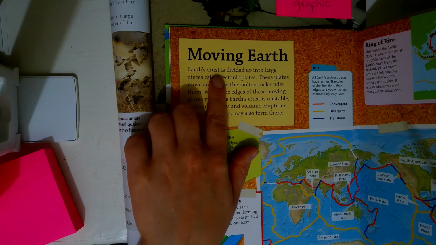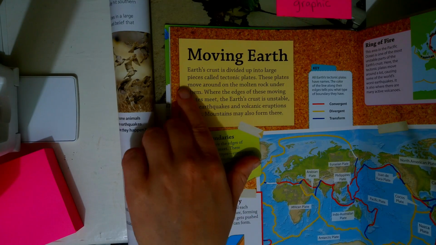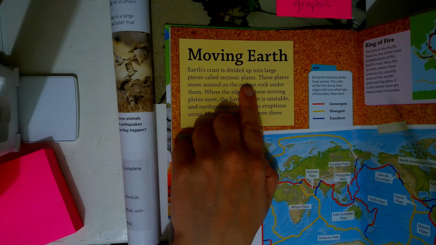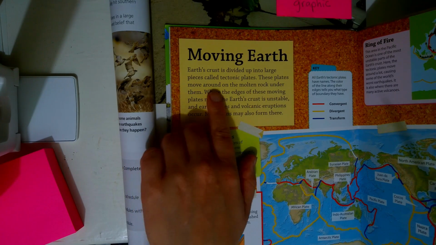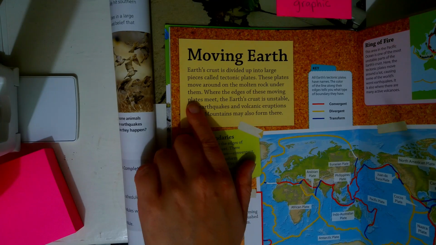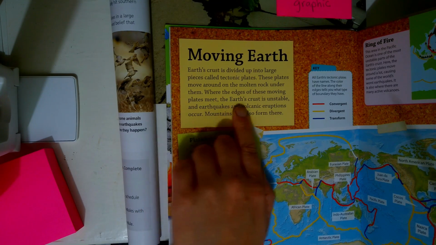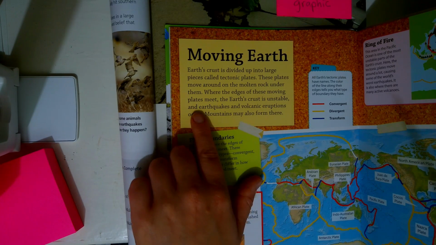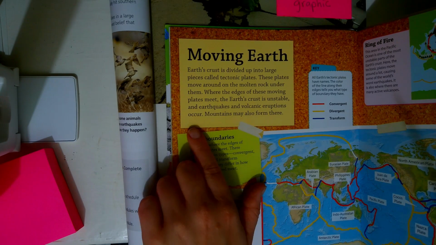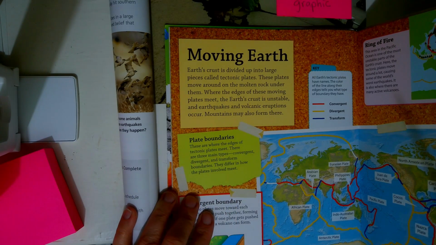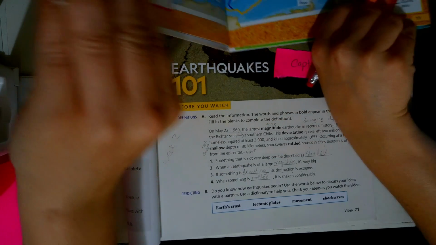So, one more time, moving Earth. Earth's crust is divided up into large pieces called tectonic plates. These plates move around on the molten rock under them. Where the edges of these moving plates meet, the Earth's crust is unstable and earthquakes and volcanic eruptions occur. So hopefully that will help you now.